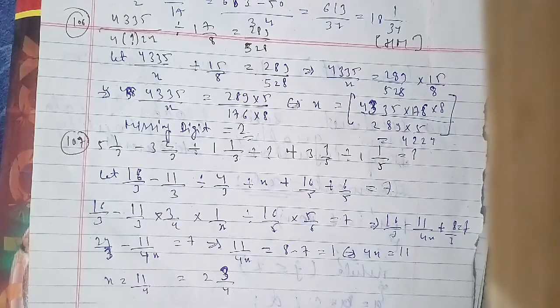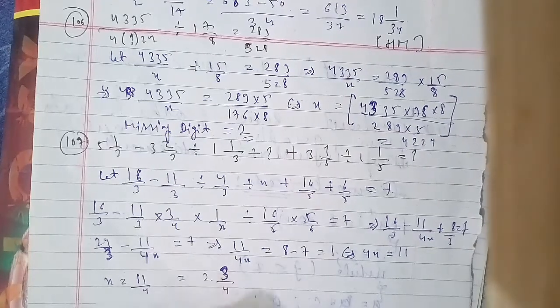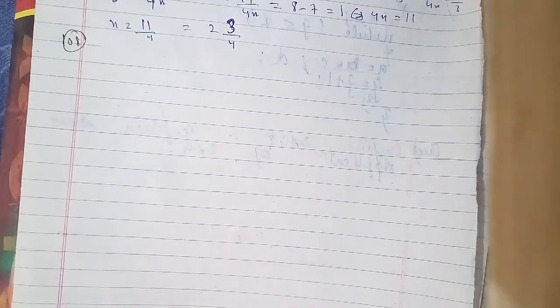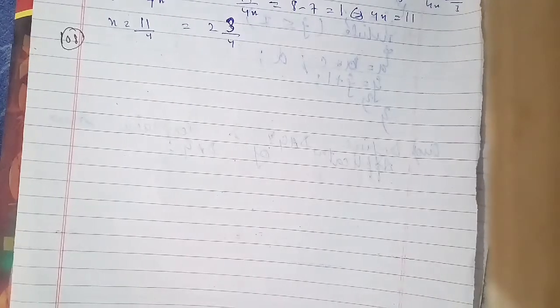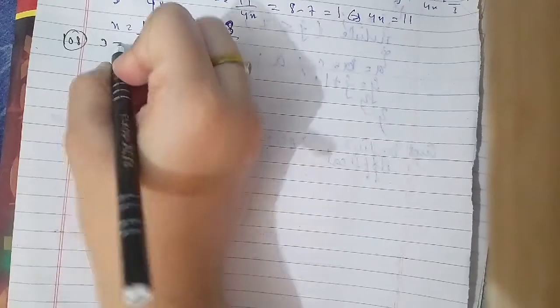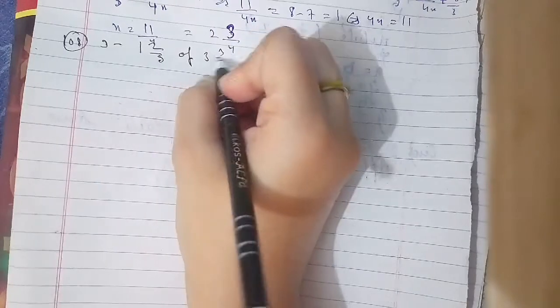So in terms of the 108th question of the session, that is what we have to talk about. Another new question we have is as follows: 9 minus 1 2 upon 9 of 3 3 upon 11 divided by 5, 1 upon 7 or 7 upon 9 equals question mark.